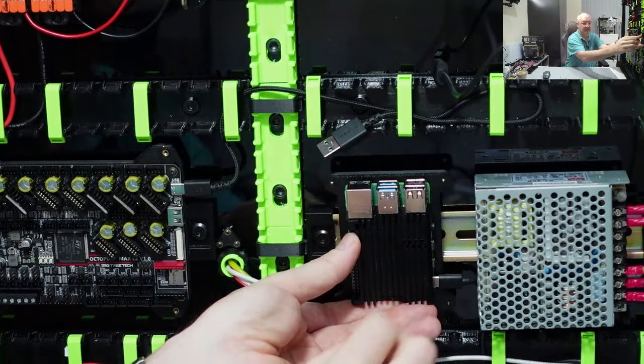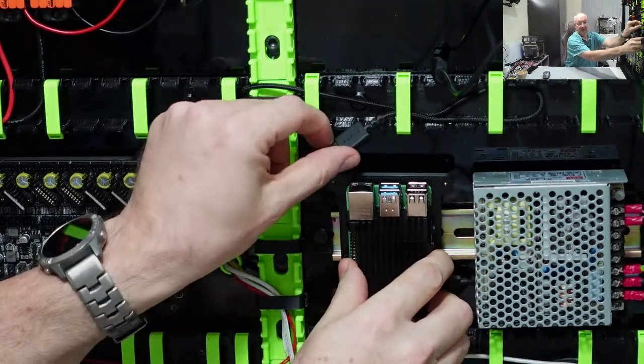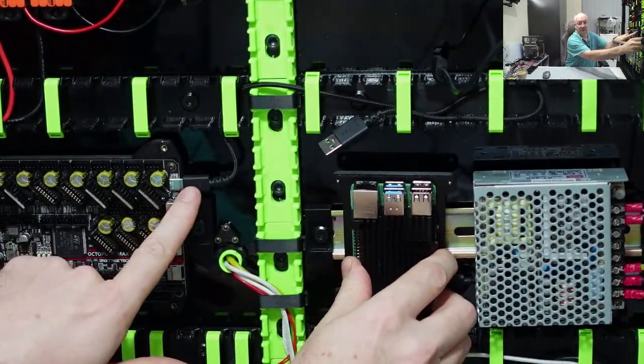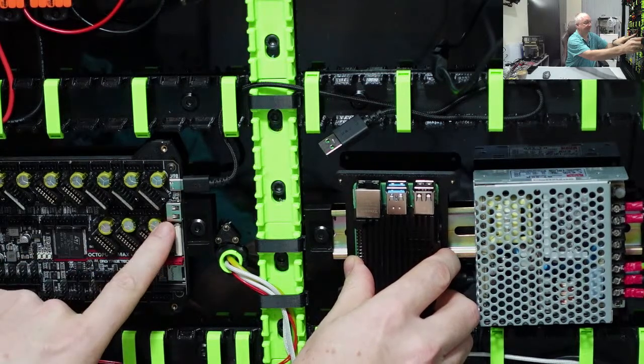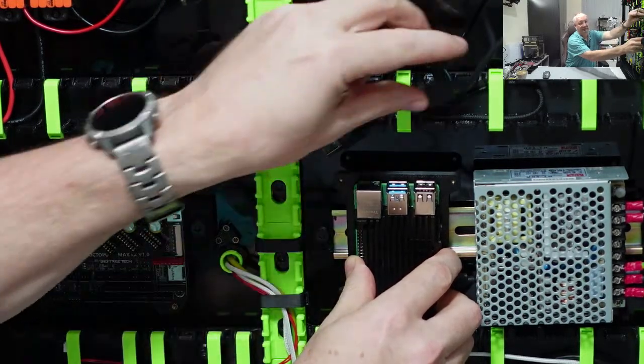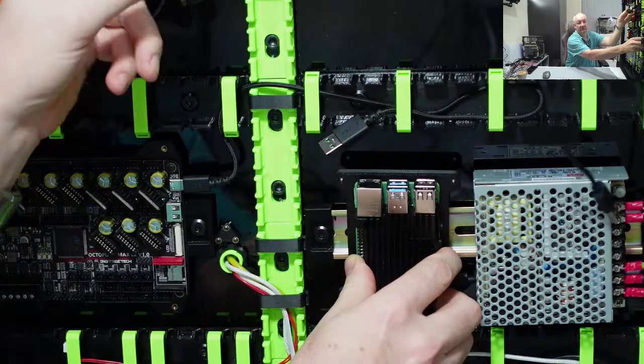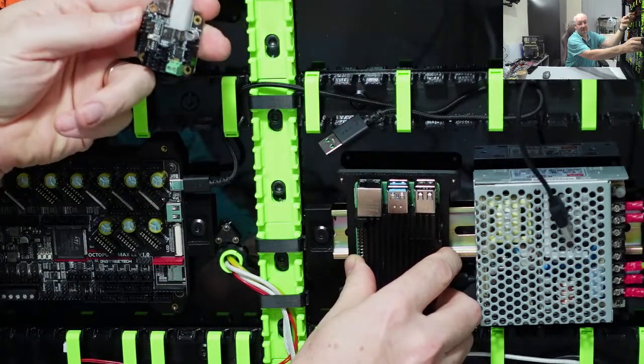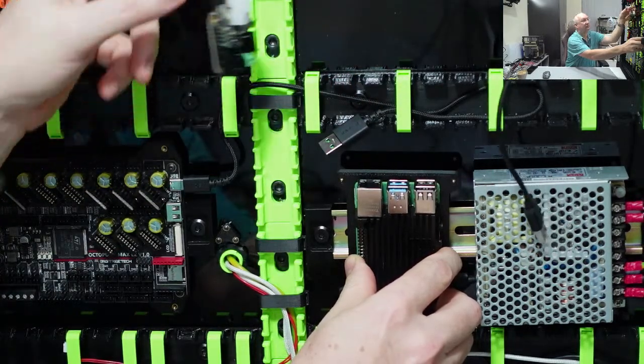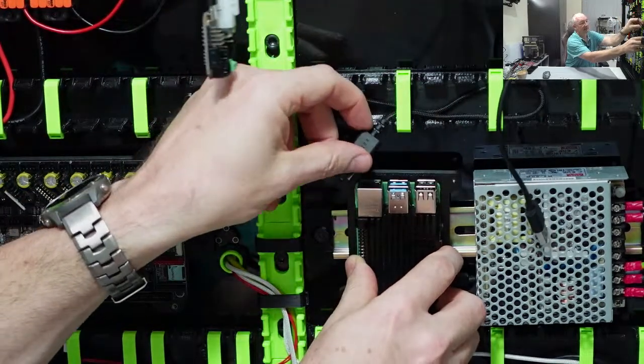Okay. So you can see I've got a USB cable that's going to the main controller into here, and I've also got one more wire that goes to the breakout toolboard that I'm going to have on my head.